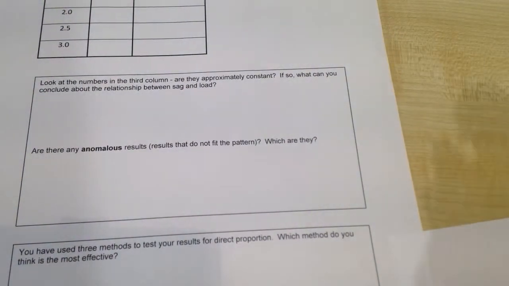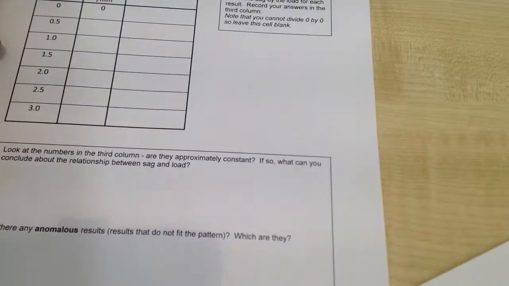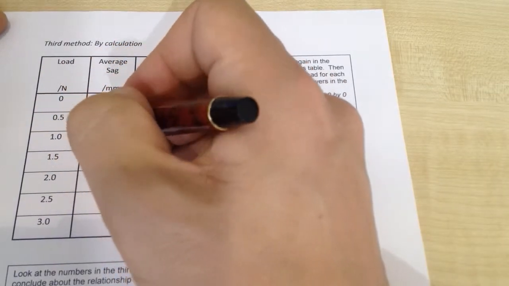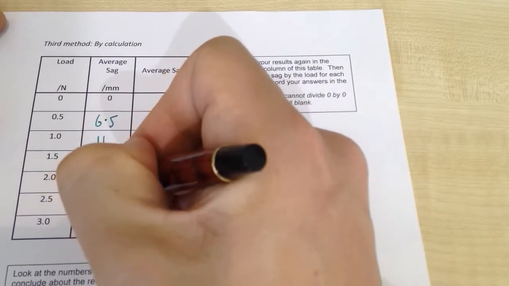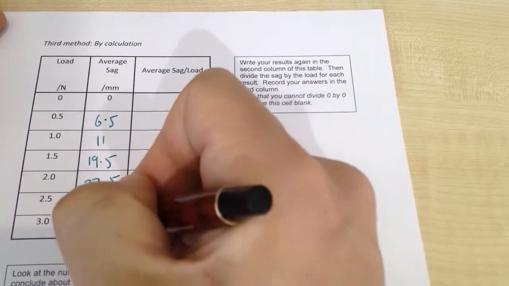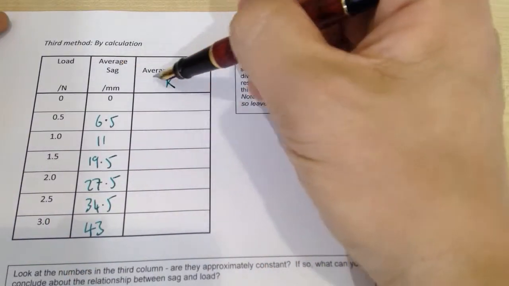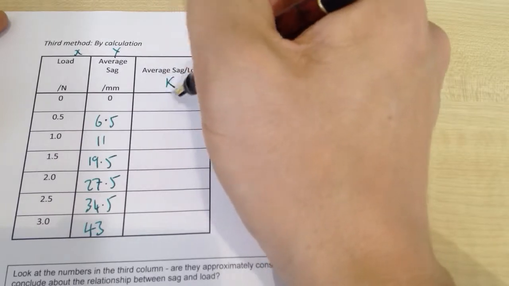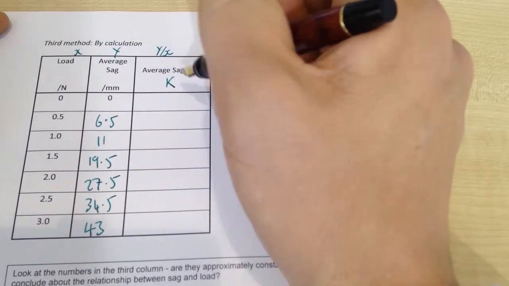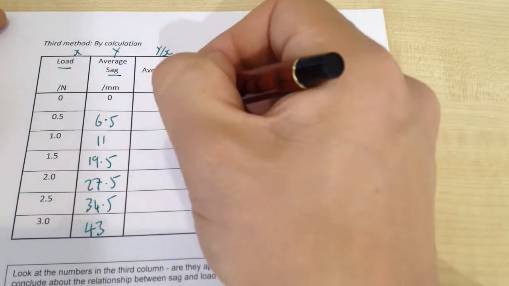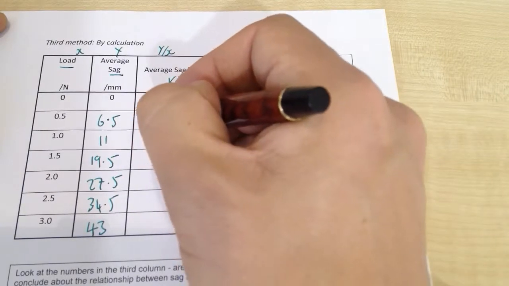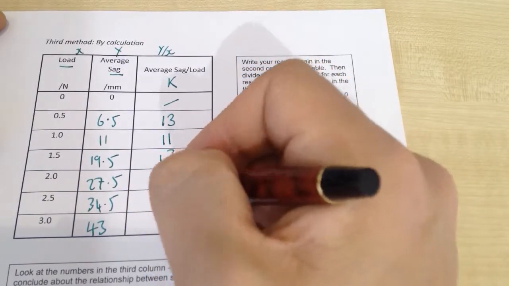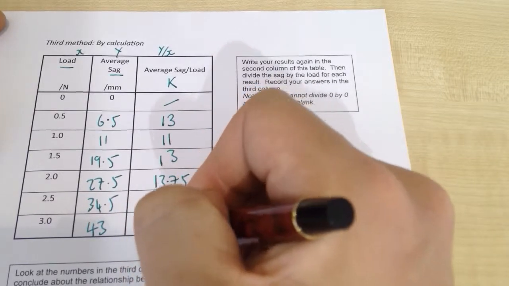Okay, and finally, we have by calculation. Let me just write down, I've taken this straight from the table of results. We have 6.5 for 0.5 newtons, 11, 19.5, 27.5, 34.5, and 43. So what's this asking for? What's that k value, that constant of proportionality, if that is x and that is y? It's going to be y divided by x, just like we did before. We've just changed the terms. Well, 0 divided by 0 gives you impossibilities. 13 here, 11, 13, 13.75, it's looking similar, 13.8, and 14.3.